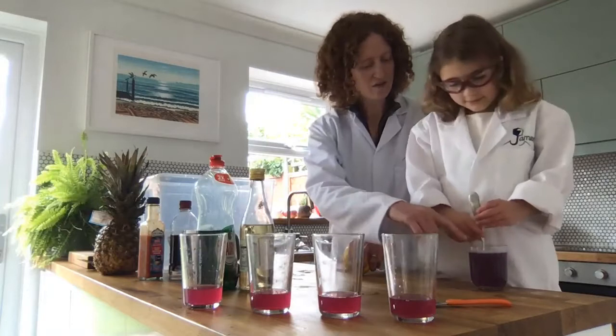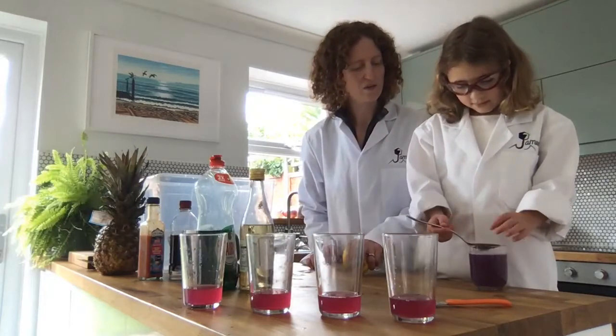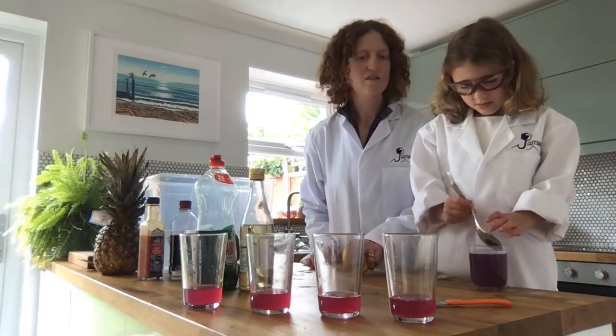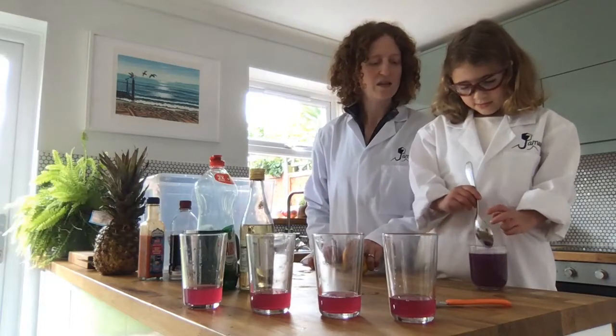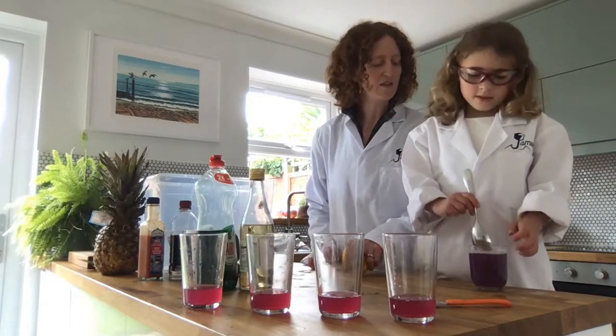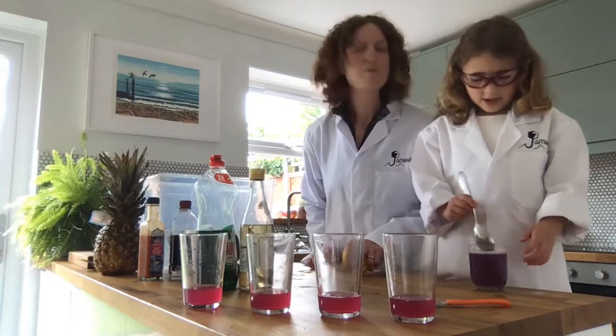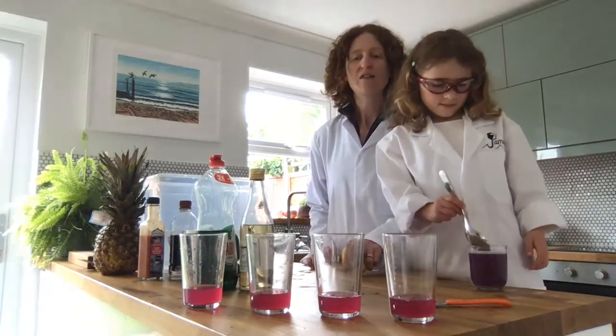Is there anything, what does it make in liquids, alkalis? So it can be soaps and bleach, yeah. And it makes things go bubbly. Bubbly, yeah. So alkalis can be bubbly things.